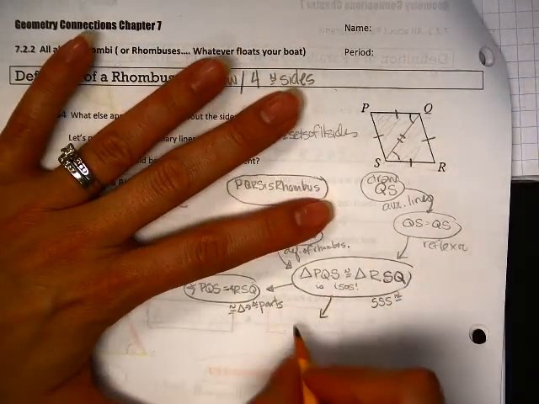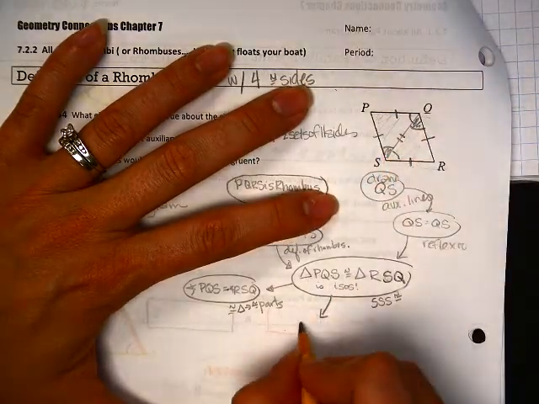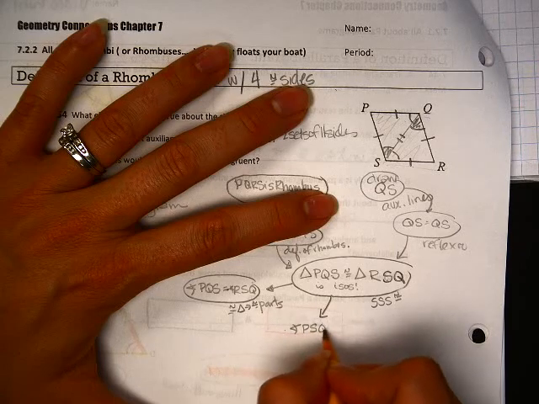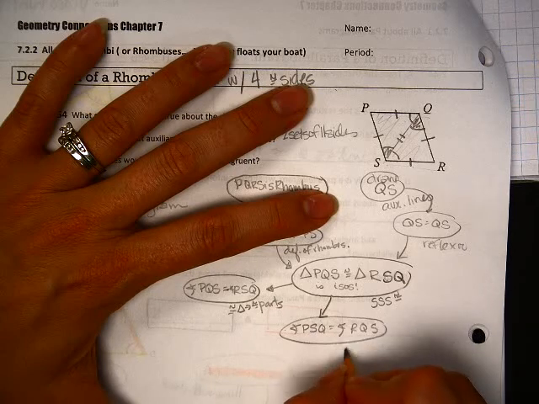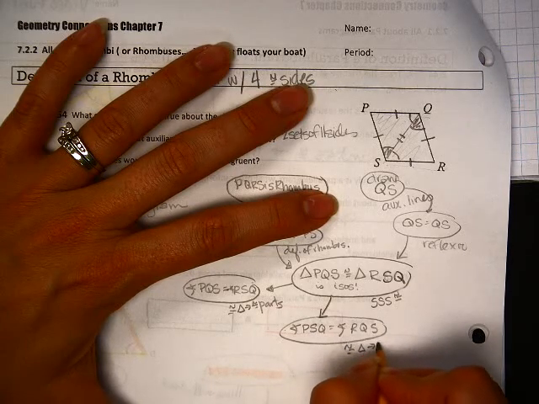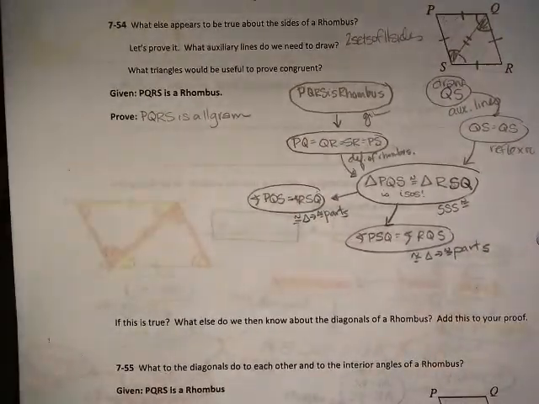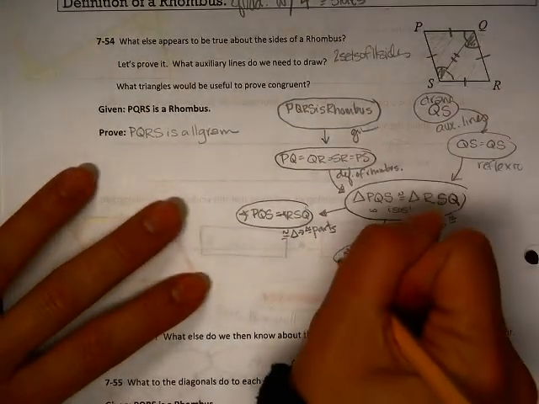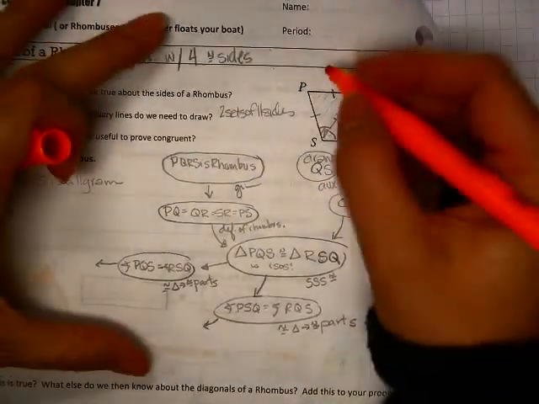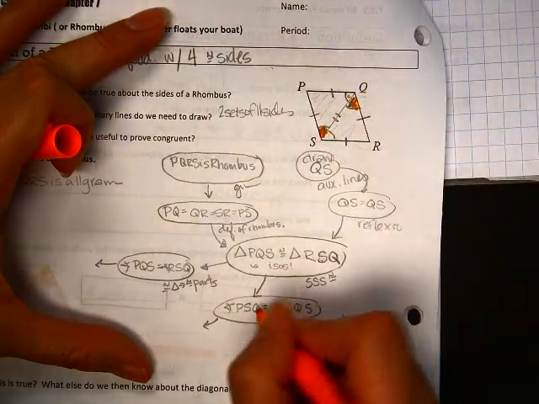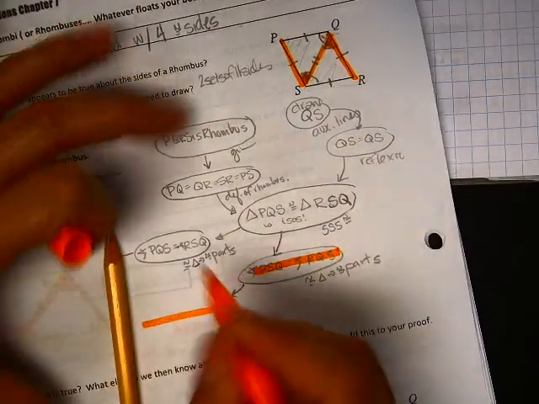And I also have these guys here. So angle PSQ is equal to angle RQS. Again, same reason. Okay, and that's all we need, because then these guys are going to give us our parallel. So let's look at this carefully. So that's what we're going to get.